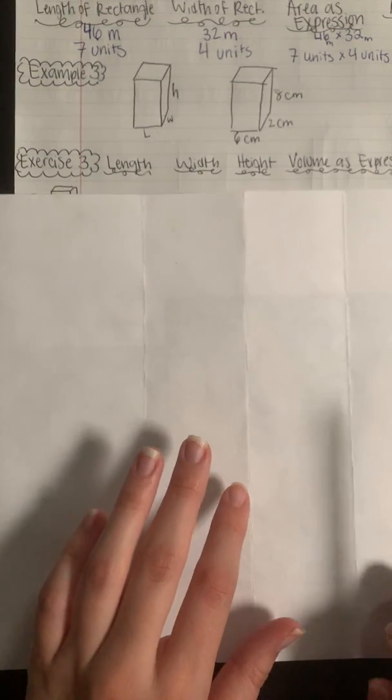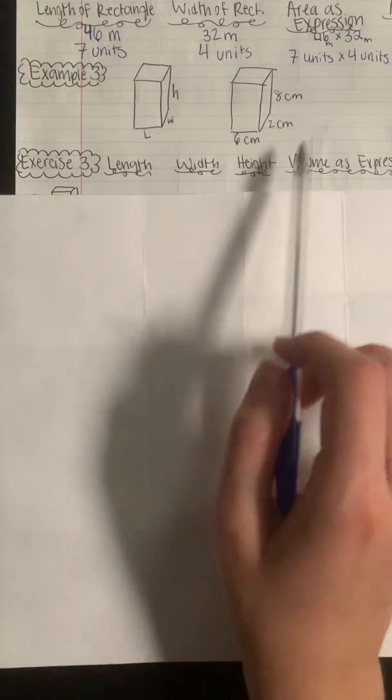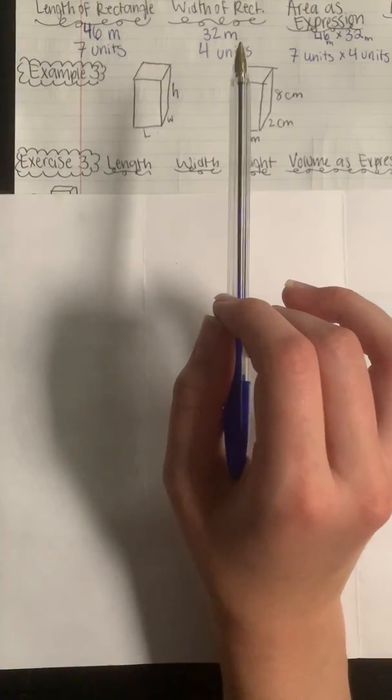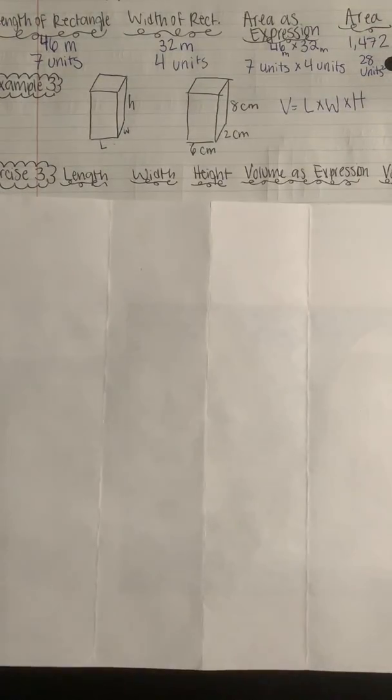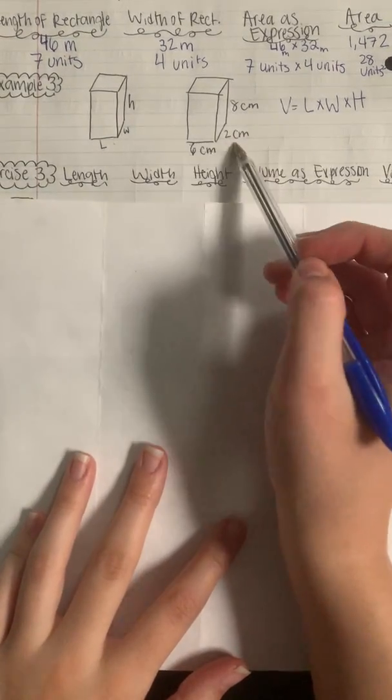So we have a chart that we're going to use to analyze some rectangles like this in a second. But what you need to see before you do that is that if we know the formula for finding volume, volume equals length times width times height, then using that logic, we should be able to find the volume of this because we know the numbers to plug in now.